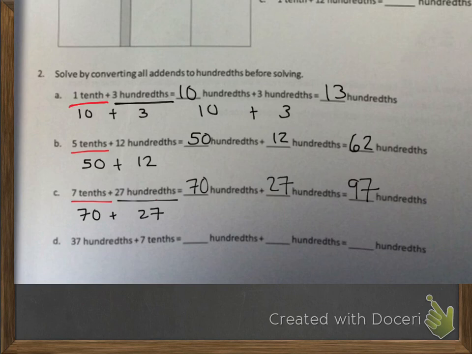And obviously, when we're working with 37 hundredths plus 7 tenths, all they've done right here is flipped it on us, where now we have 7 tenths. So that would be 70 plus 37 hundredths. So we got 37 hundredths plus 70 hundredths makes 107 hundredths.